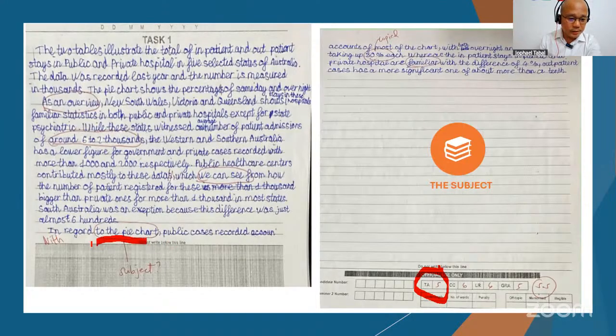So for example, here in regard to the pie chart, public cases recorded accounts of most of the chart, okay, with both overnight and same-day stays taking up 30% each. So the subject is the main issue here. All right, so that is why I encircle the points in which the candidate misunderstood the subject.